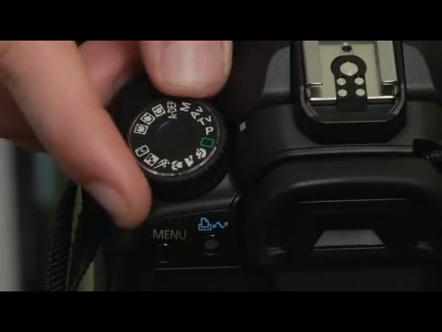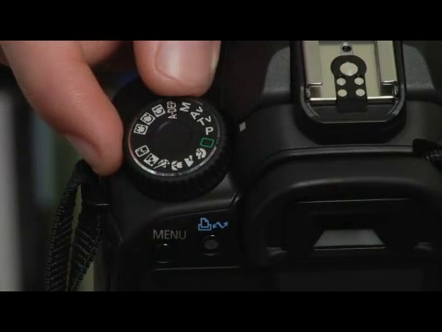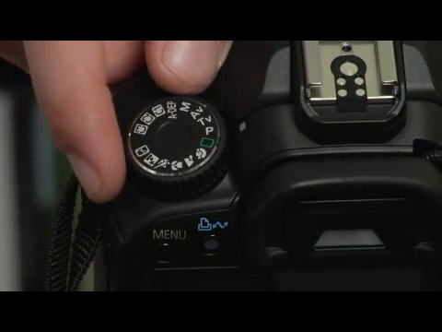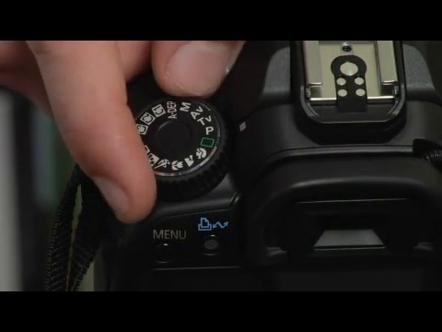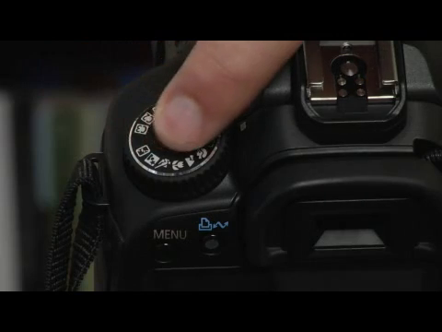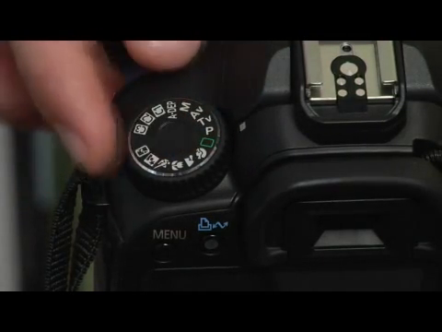The creative zone includes a program mode, which automatically sets your exposure settings with ISO speed, aperture, and shutter speed. But a lot of the other options that weren't available to you in the basic zone are now available to you in the program mode.